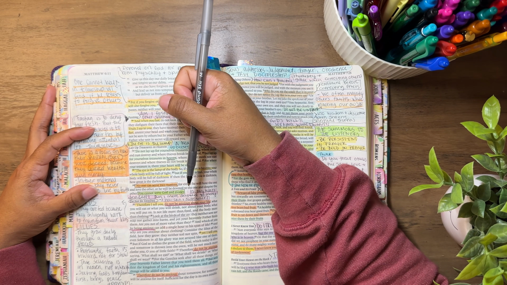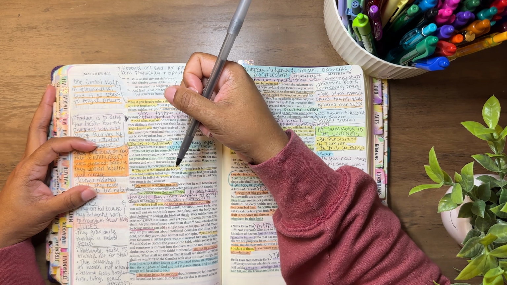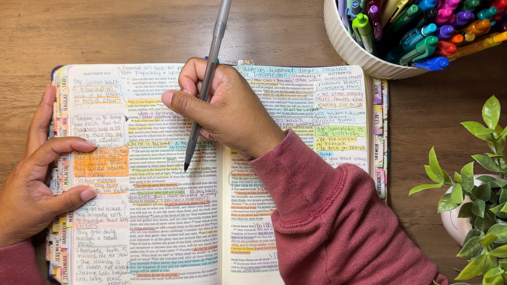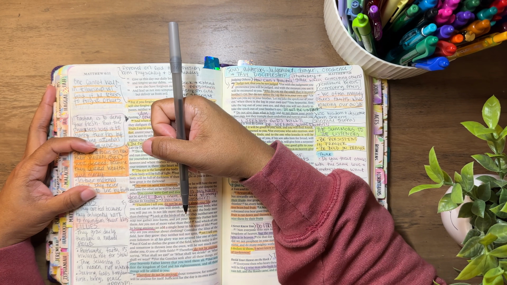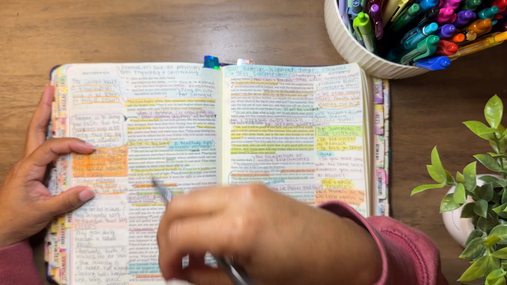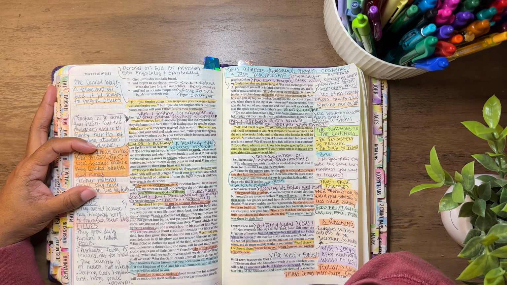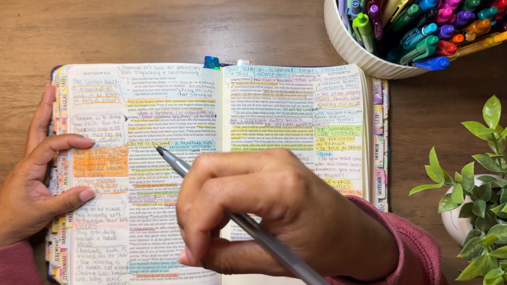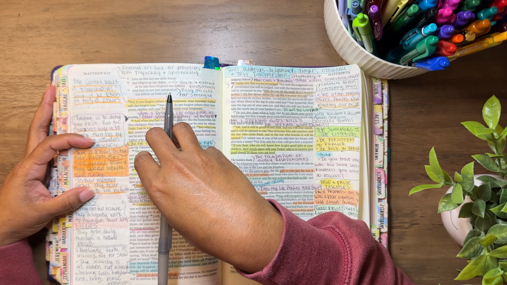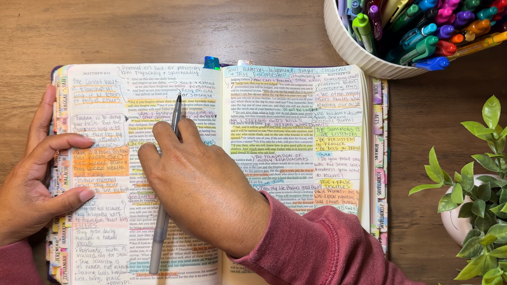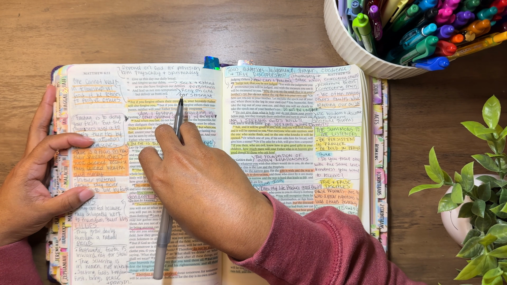Now, this is a very important part of applying scripture because it's really going to make you look inward. It's going to make you look at yourself and say, what area in my life do I need to repent? Because yes, this was meant for the people, for the Pharisees. That's who He was speaking to here.